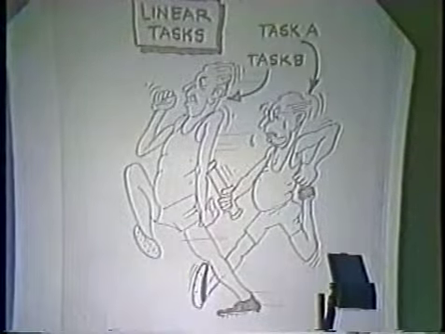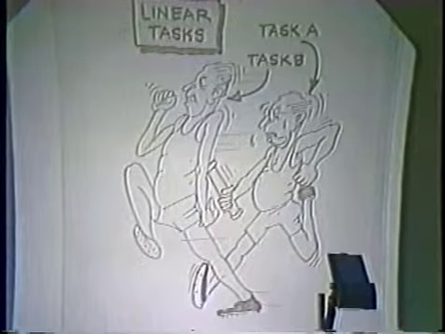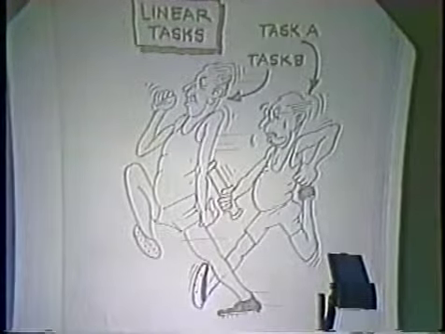What is task interaction? In this case, we have a linear task, and there's no interaction, okay? Task A is completing his run, and he's passing the baton off to task B. There's no real interaction there except at the baton pass, but that's a linear process.